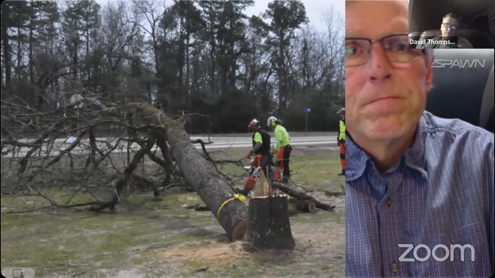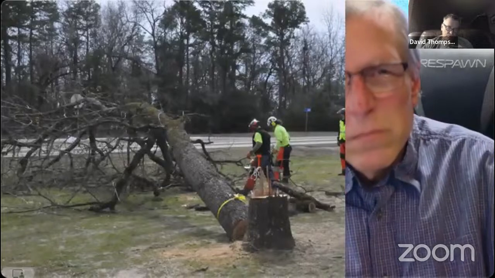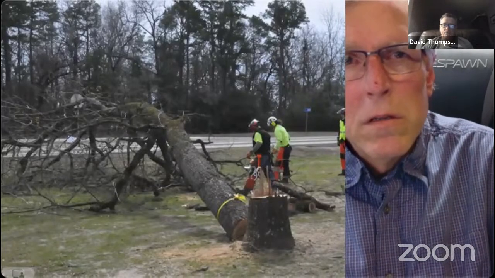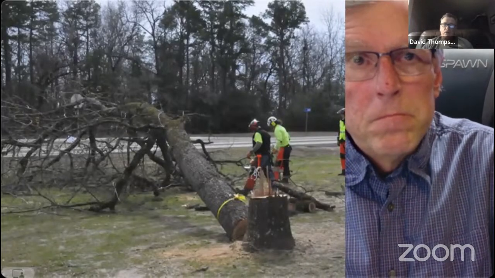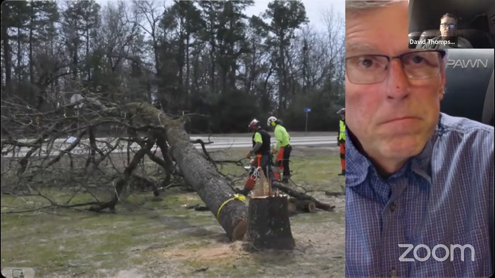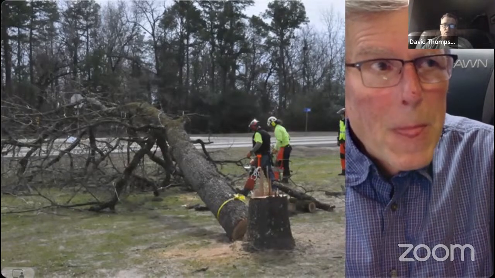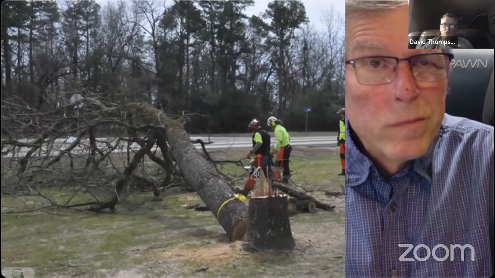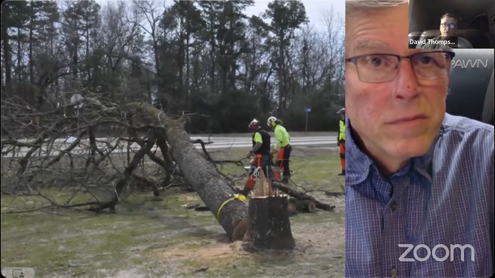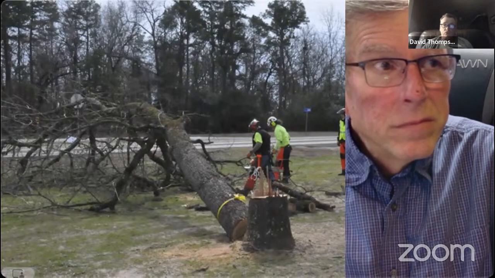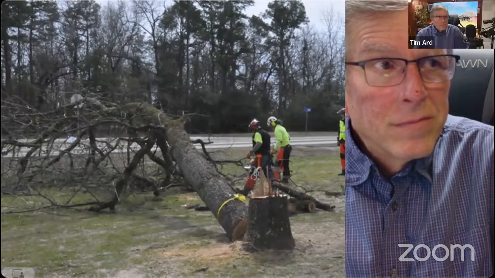Like you said in the first training segment, you've got to have a plan. In this type of tree right here, you better have a plan before you even crank the saw. You better walk around, you better look, and you better take 5 to 10 minutes to figure out what you're going to do before you even crank the saw.